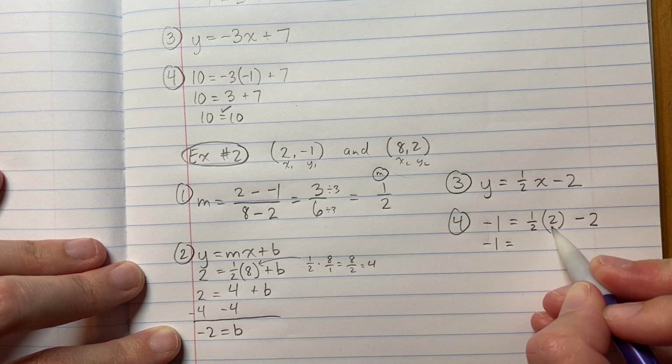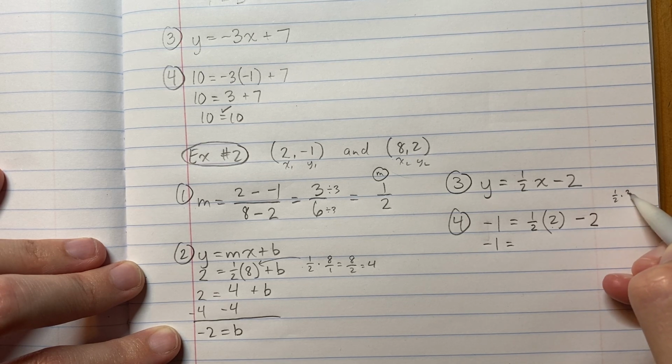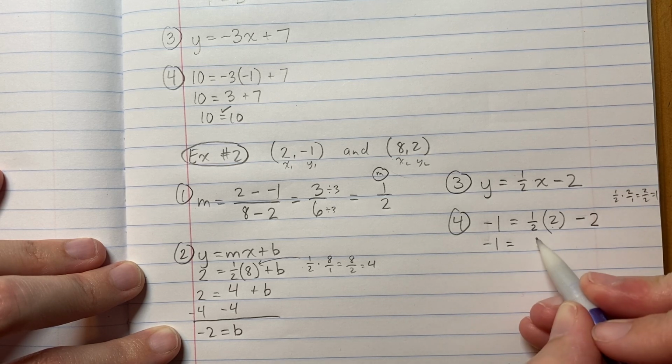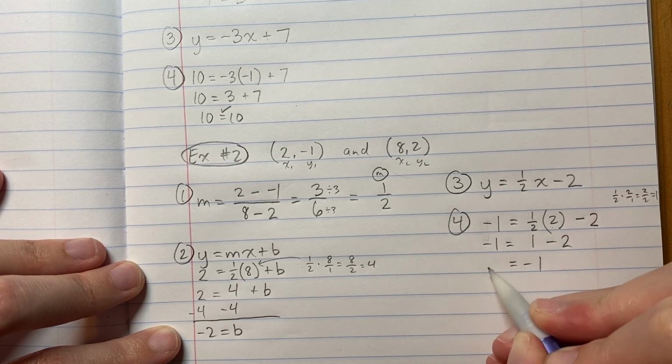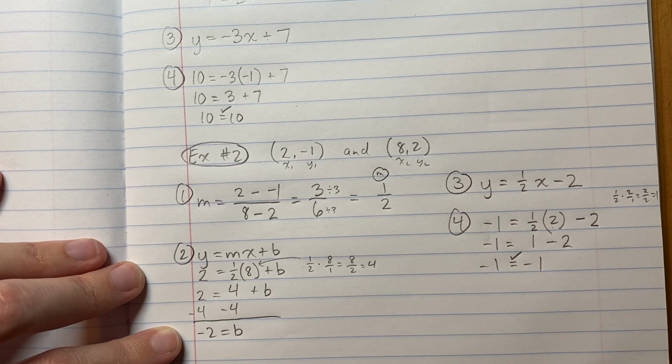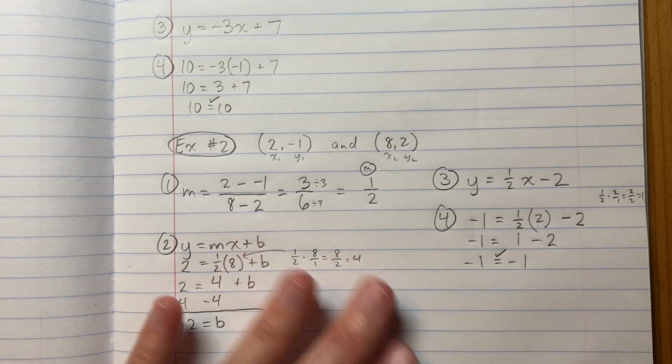This is 1/2 of 2, right? You could do the multiplication like this, but half of 2 is just 1, right? This becomes 2 over 2, which is 1. So this is 1 minus 2. 1 minus 2 is negative 1. Negative 1 equals negative 1. Looks good. Okay, you're going to use the next couple pages as workspace for this.